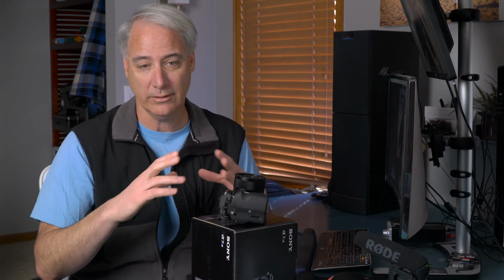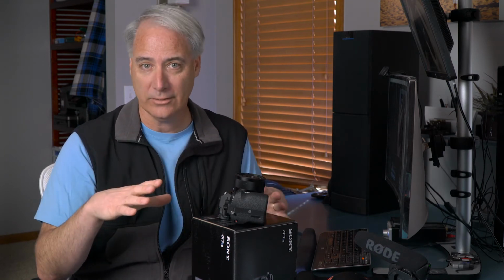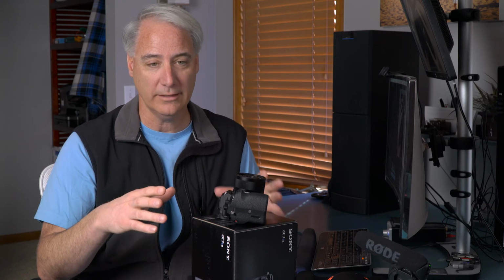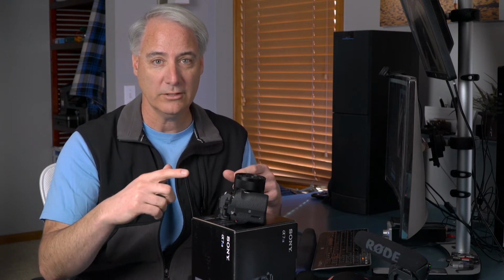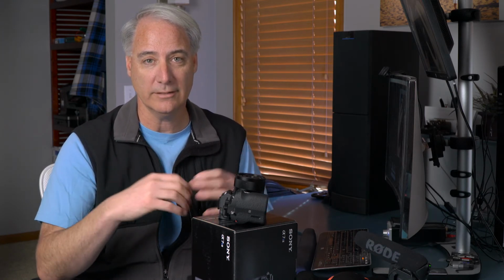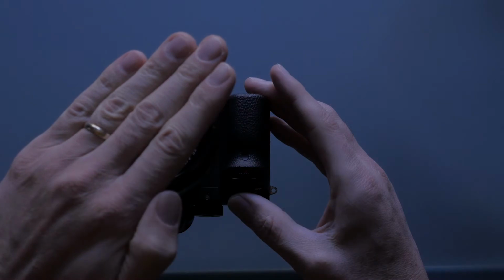It won't work in any of the video modes. Go to the stills mode, not in continuous autofocus, a regular focus method. Press the shutter halfway down, it'll grab focus, and then you can go ahead and start your movie recording, as long as you stay the same distance. It's a pretty useful tool when it's really dark.